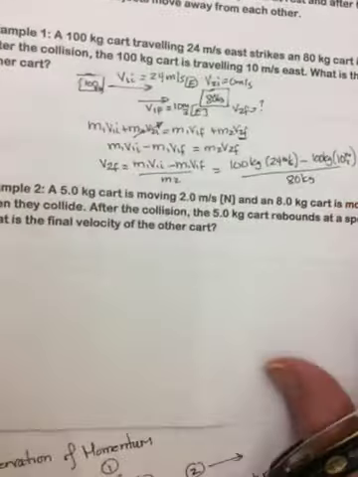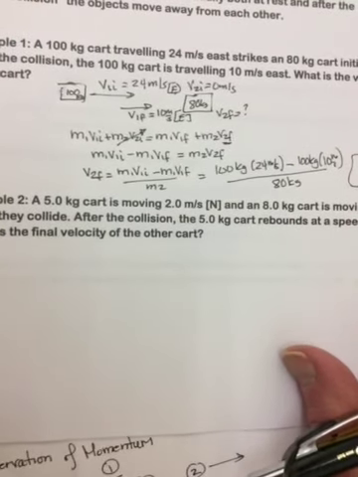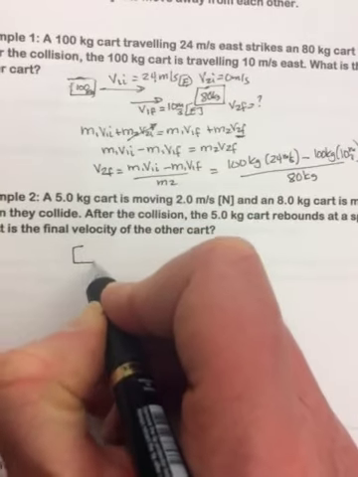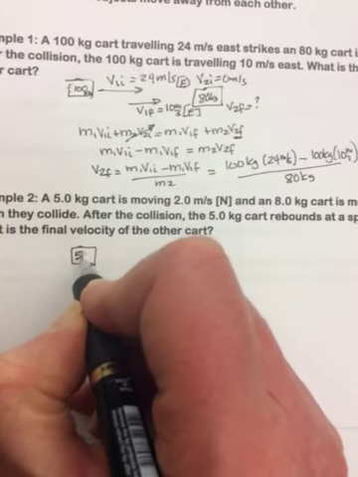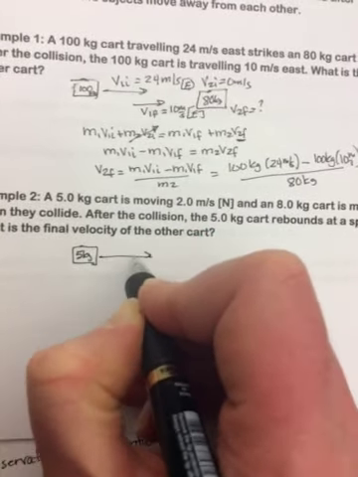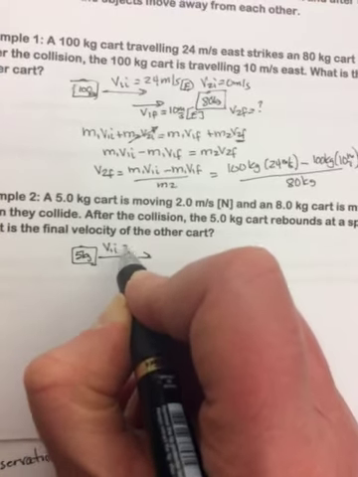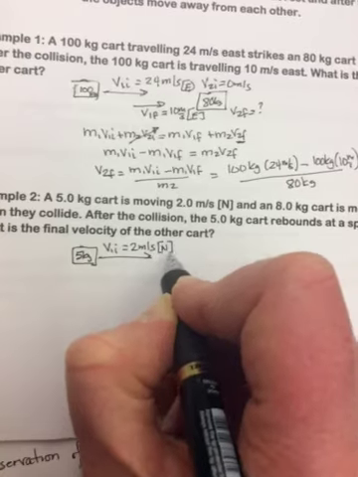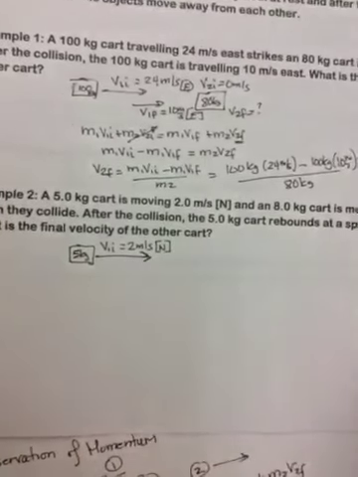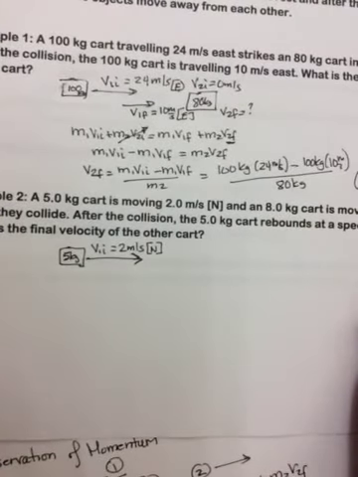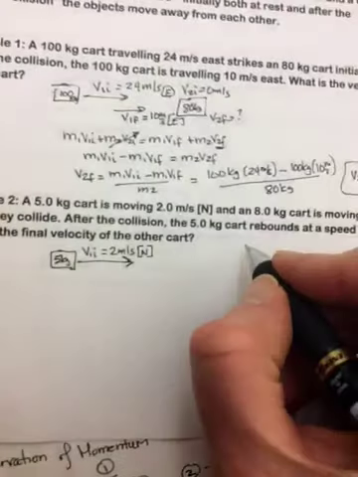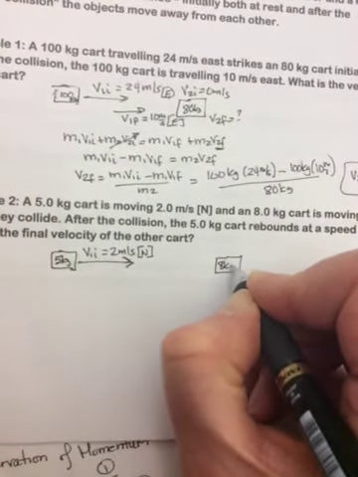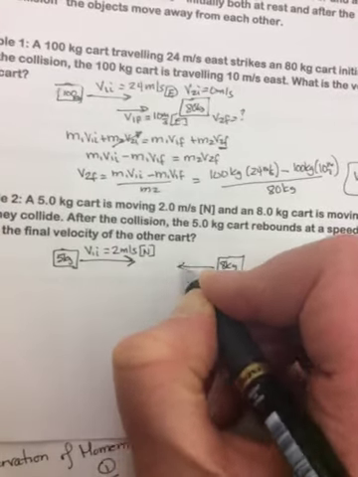Example number 2. A 5-kilogram cart moving 2 meters per second north. So this is 5 kgs, and V1 initial is 2 meters per second north, and I'm still drawing it to the right even though it says north. And an 8-kilogram cart now moving 4 meters per second to the south. So this is 8 kilograms, moving in the opposite direction.